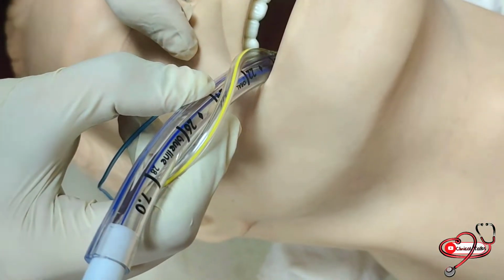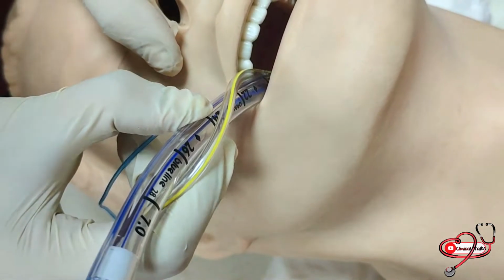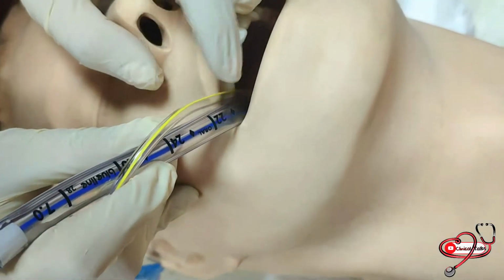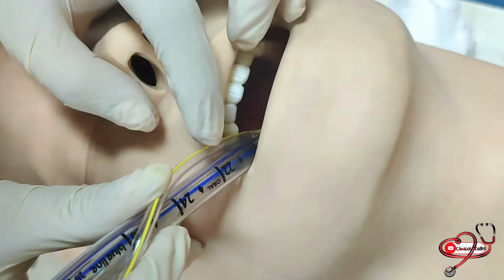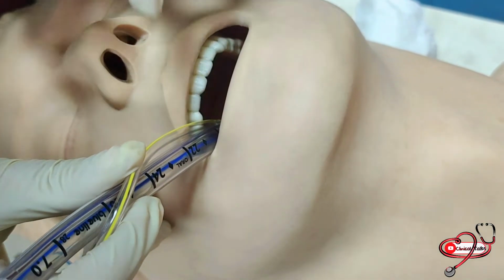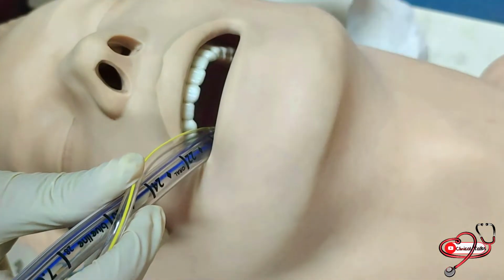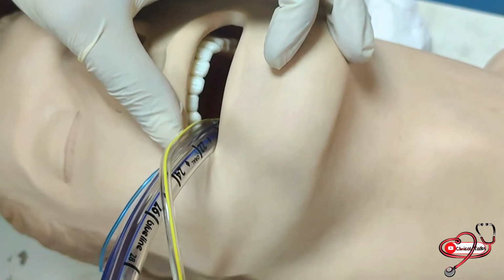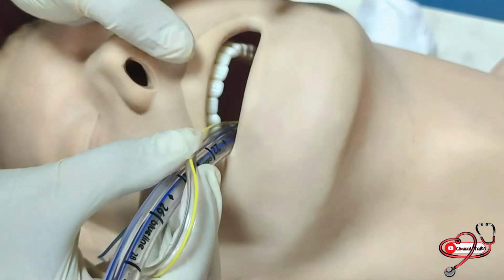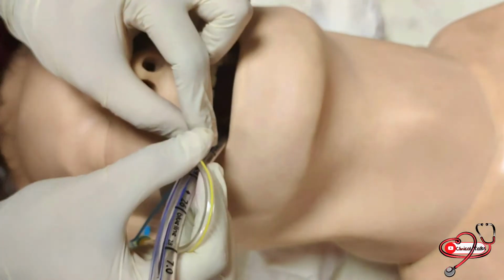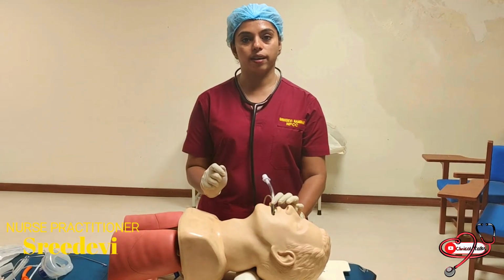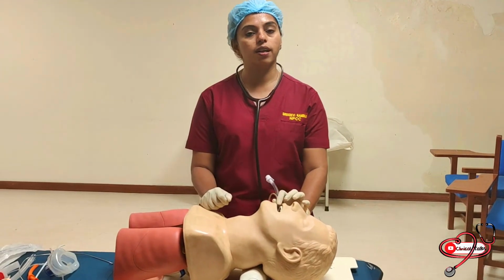On auscultation, if bilateral breath sounds are equal, then you can fix the endotracheal tube and see the lip mark and the number. You should note it down so that later on, if there is any displacement, you will come to know. At the lip level, you need to fix the ET tube with the ET tape, according to the hospital policy, whatever is available, either a belt or a tape, you can use it. After the intubation, you need to order an X-ray to confirm the position of the endotracheal tube.